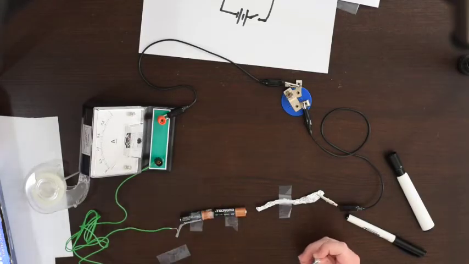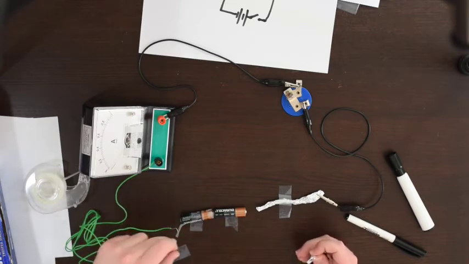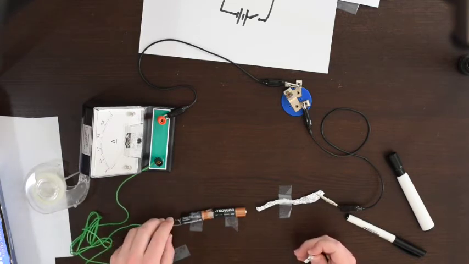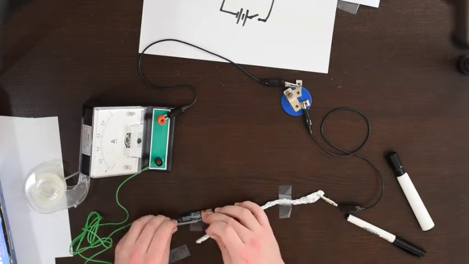Alrighty, everyone, so as you can see, I have built the circuit that I've described. Here we go. We have the batteries set up as we've shown.